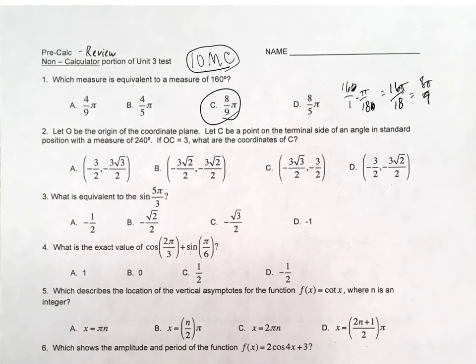Now, for number 2, this is kind of a strange question. Usually on the unit circle, the radius is 1. So now they're telling you that the radius is 3. And all that is taking your answers, that would be your points on the unit circle, and multiplying them by 3. So instead of having 1/2, it would be 3 over 2. That's why all of these have a 3 in the numerator. It's no tricks, nothing like that at all.